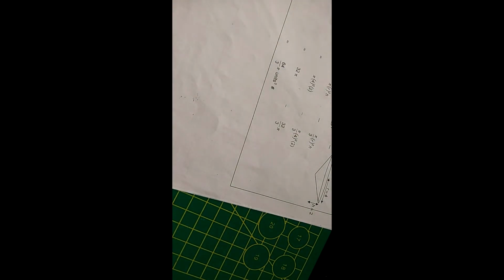Okay, boleh skip, and then mesti dapat jawapan yang sama, 32 pi over 3 units cube. Okay, mesti sama, takkan tak sama. So last kita nak tengok di line x equal to 4. Okay, tadi y equal to 2, sekarang x equal to 4.